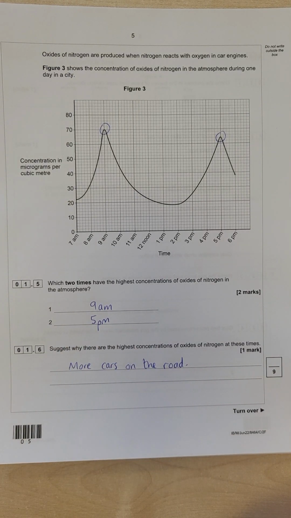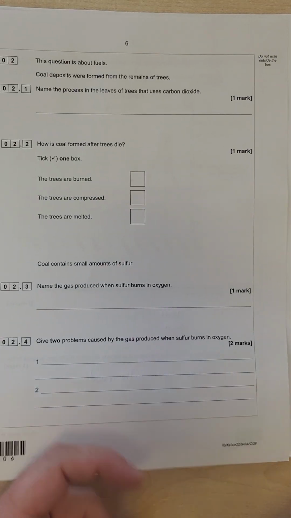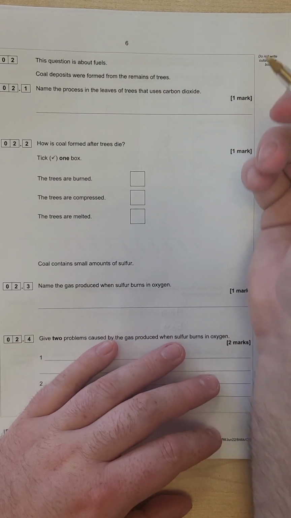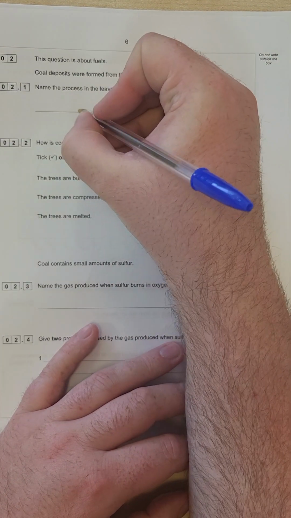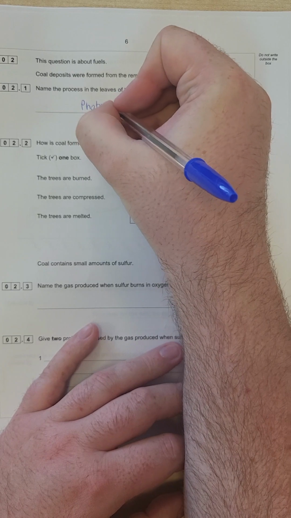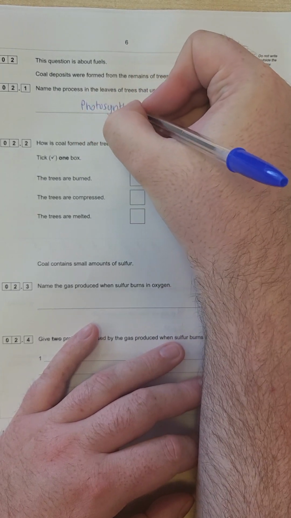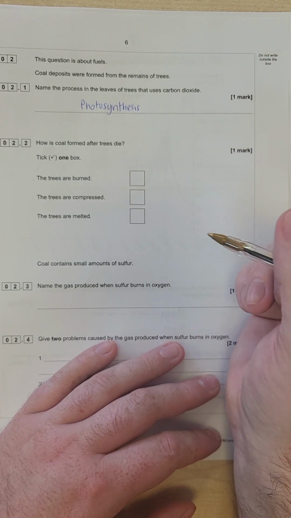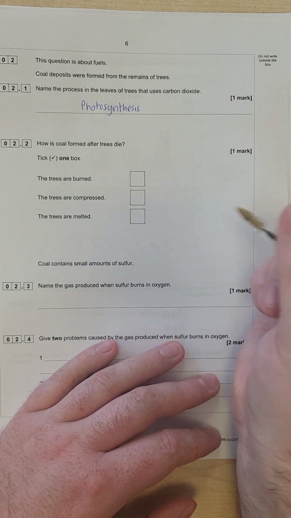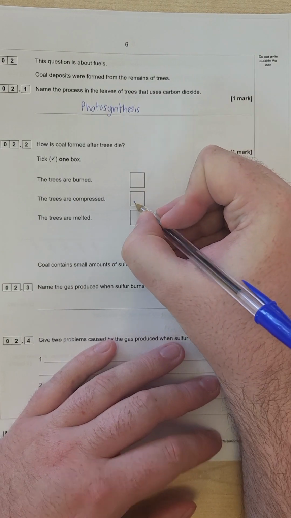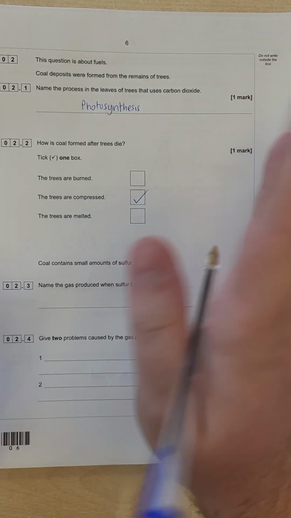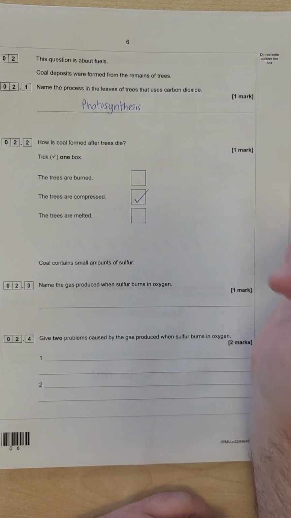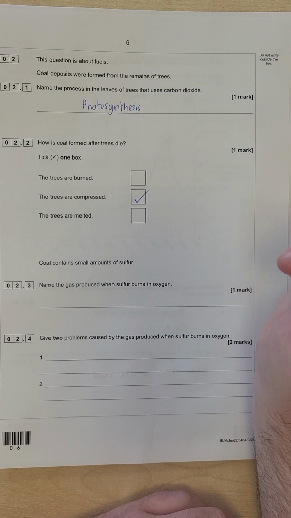Okay, we're going to go to page 6, which is the start of question 2. And this question is about fuels. Coal deposits were formed from the remains of trees. What process in the leaves of trees uses carbon dioxide? That is photosynthesis. Ideally, we want this to be spelt correctly, but if it is incorrect, it has to be obvious what the word you meant was. How is coal formed after trees died? This is because the trees are compressed over time. So the trees die, and the pressure from the rocks above compresses them down, which forms coal eventually.